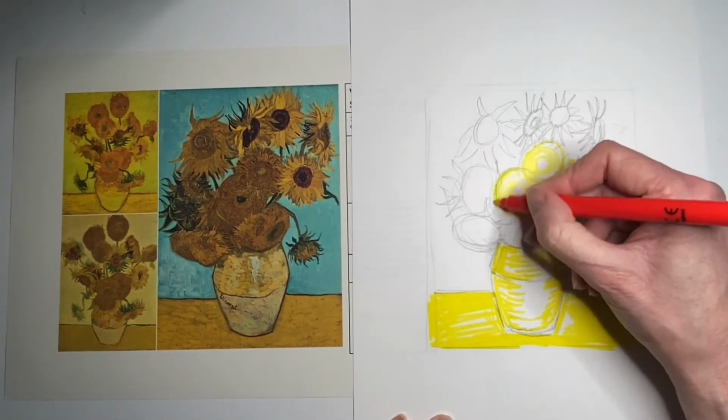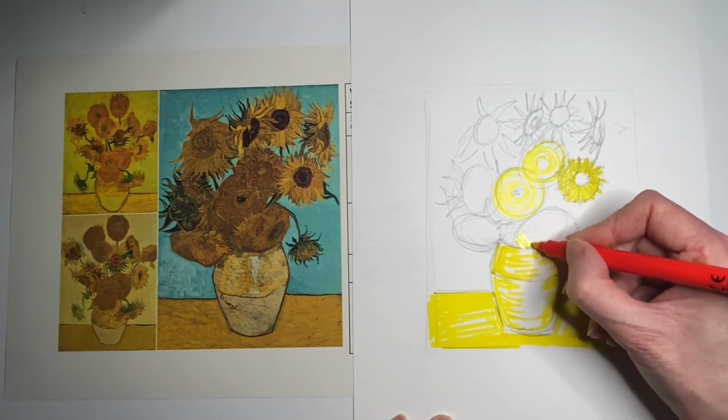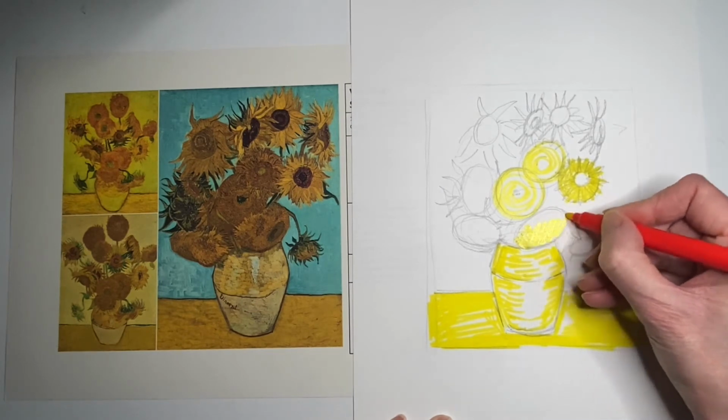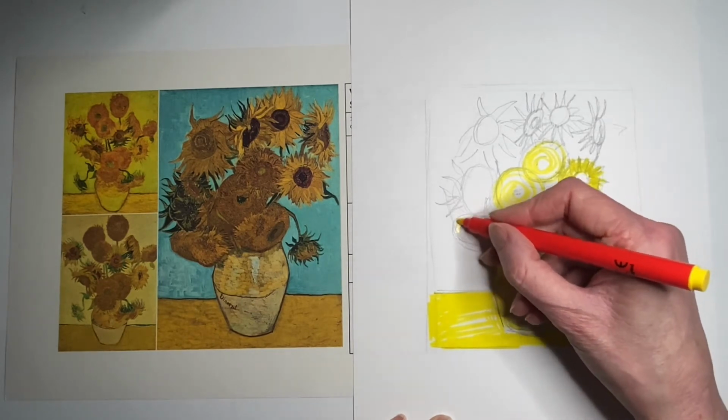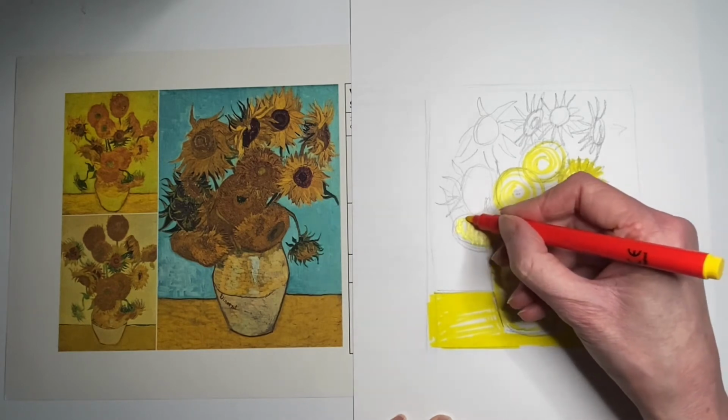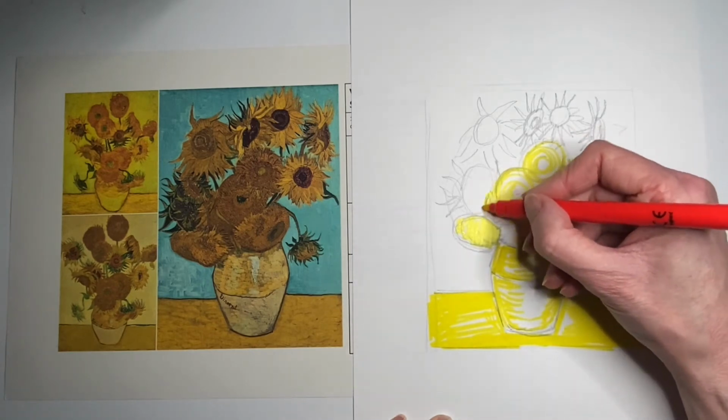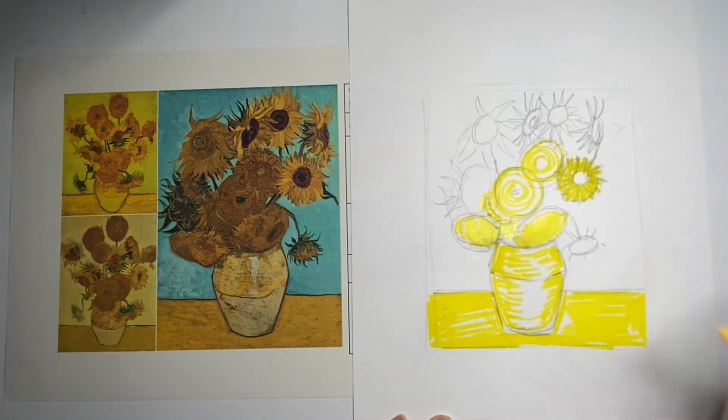This is really an interpretation, isn't it? Look how I'm treating it. I think people will know that I've been influenced by Van Gogh. I'm trying to, oh, there's some yellow in there. See how my pencil marks, I don't know if you can see this.